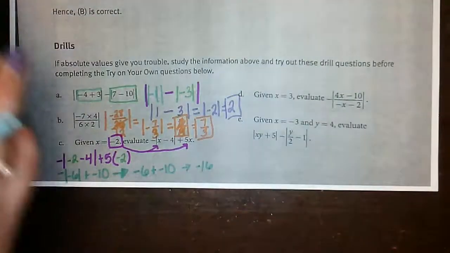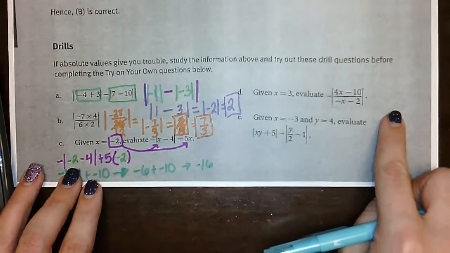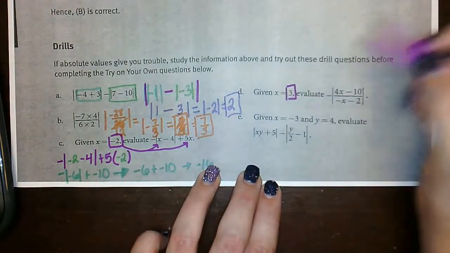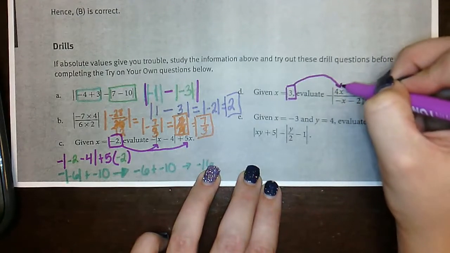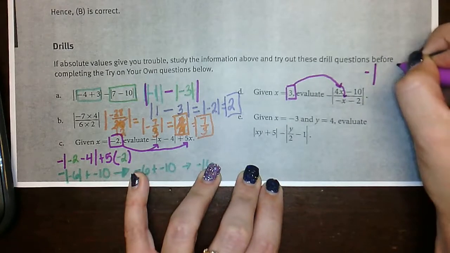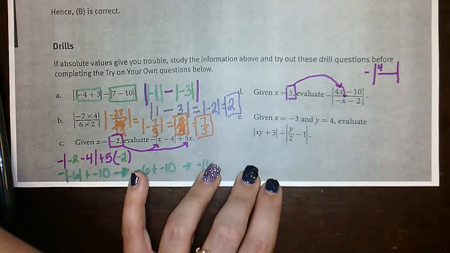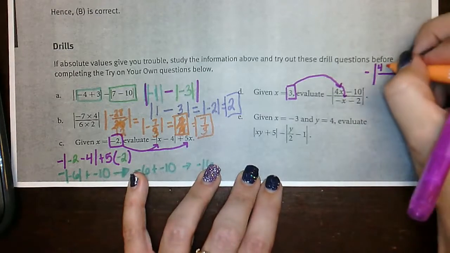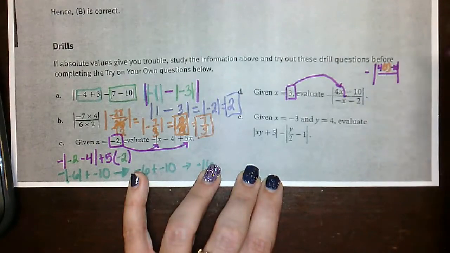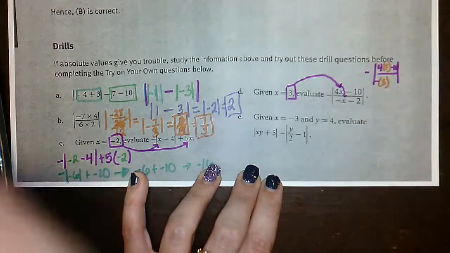Okay, 2 more examples we're going to do together. This one's the same exact type of problem. We're going to take this +3 and sub it in to both x's. So we have negative, our bracket, or absolute value sign, 4 times 3 minus 10 all over a negative, x is 3 minus 2.